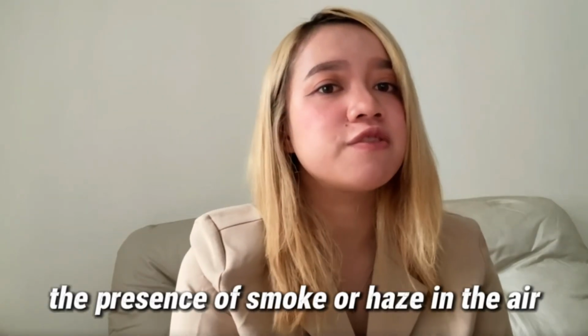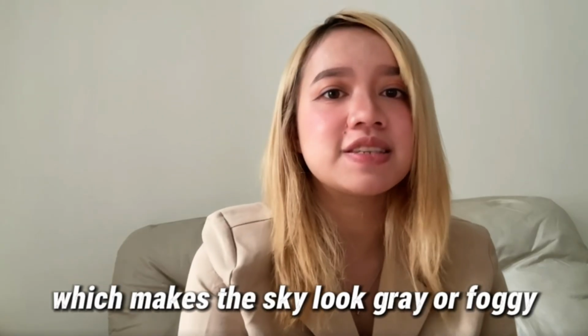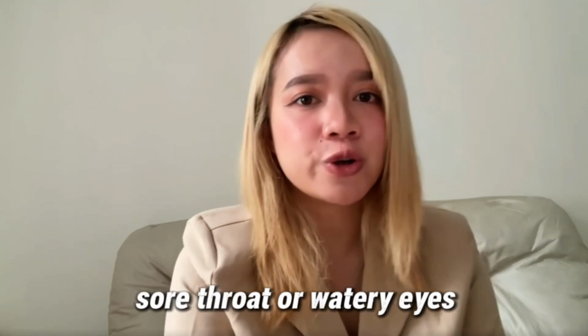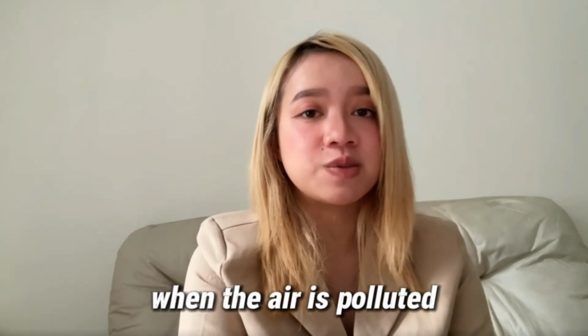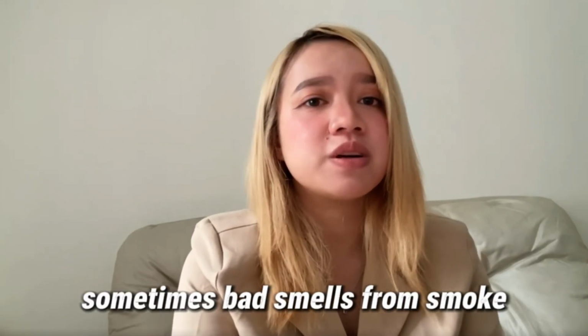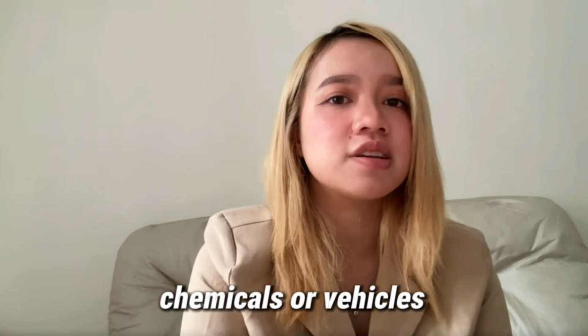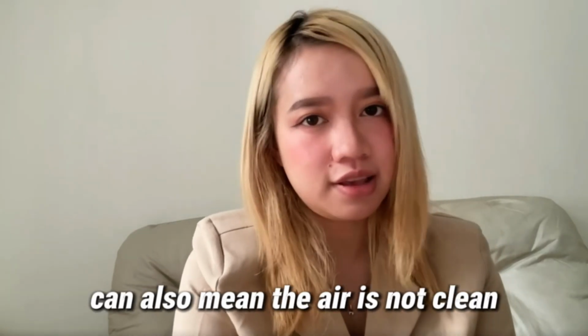One sign is the presence of smog or haze in the air, which makes the sky look gray or foggy. People may also experience coughing, sore throat, or watery eyes when the air is polluted. Sometimes bad smells from smoke, chemicals, or vehicles can also mean the air is not clean.